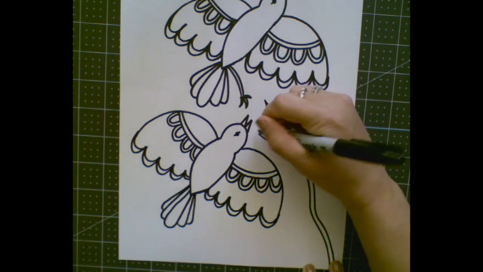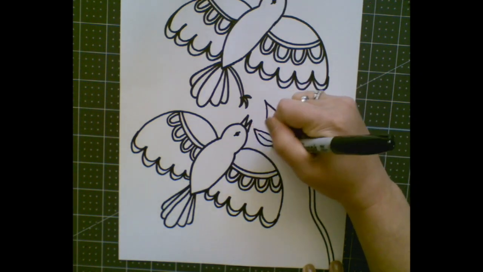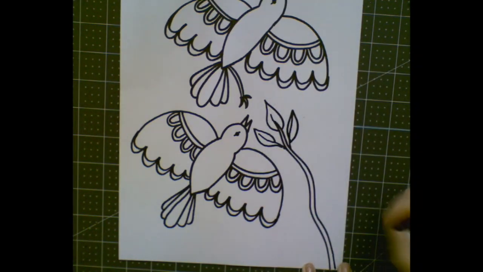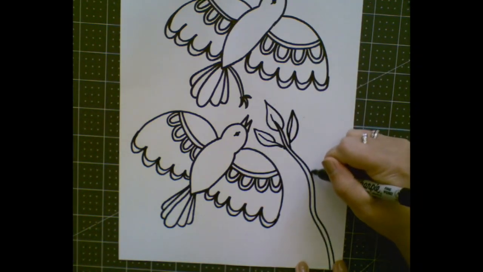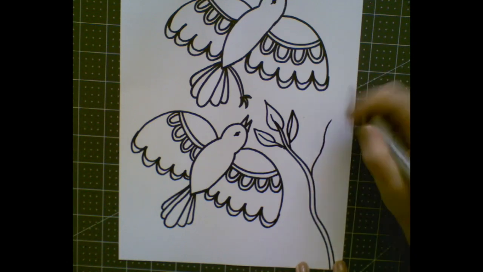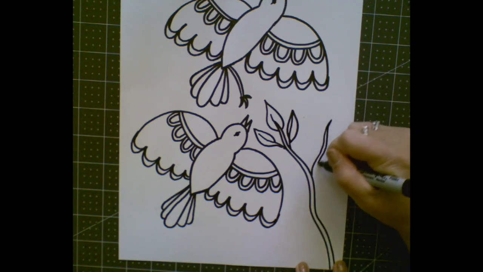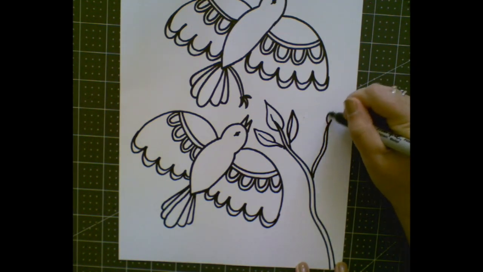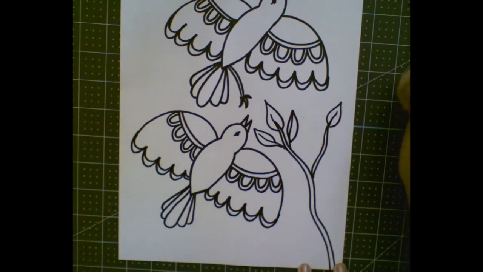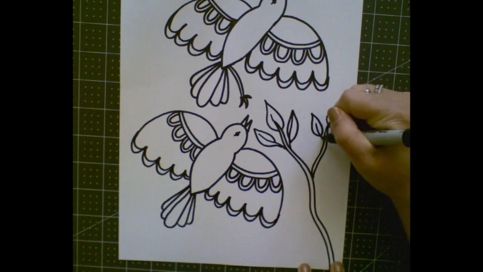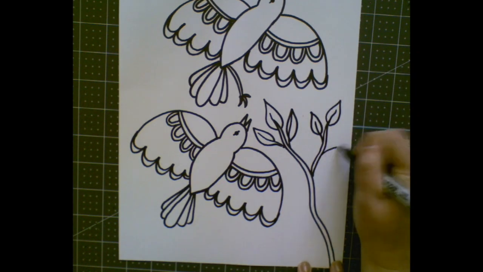Friends, you can have as many or as few leaves as you want. I'm going to draw another line, kind of curves off of here. Two curved lines that touch on the top and the bottom, and a straight line in the middle.